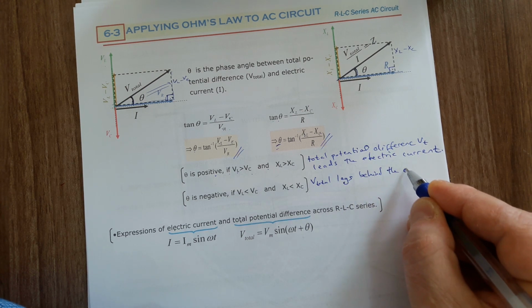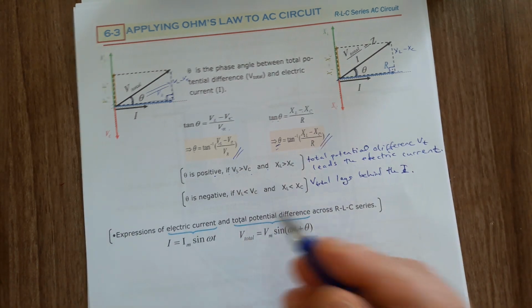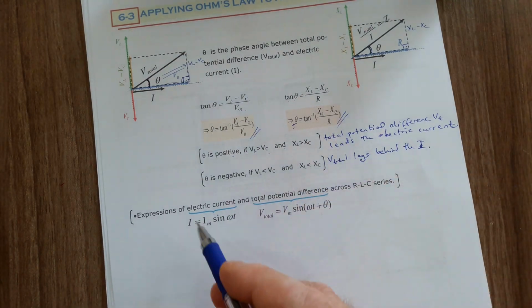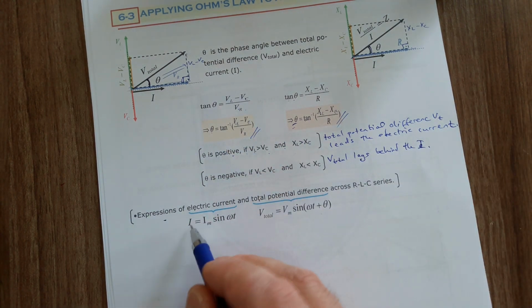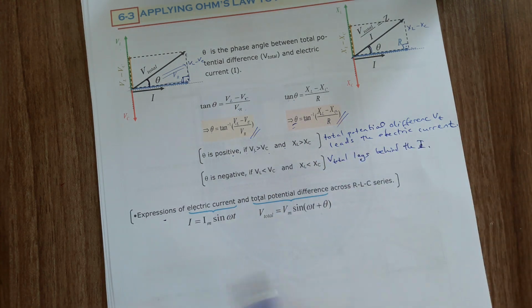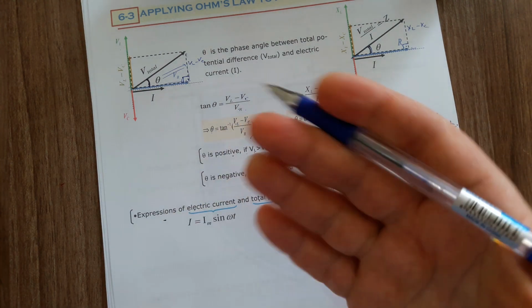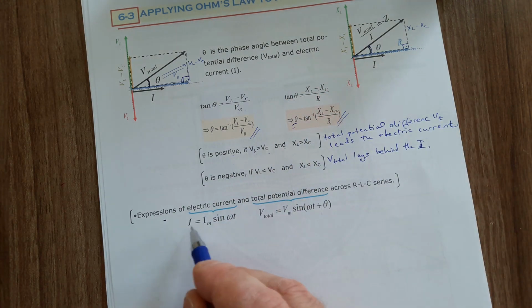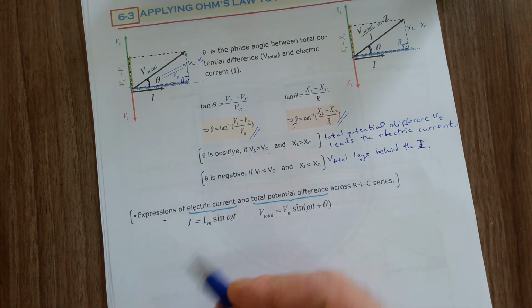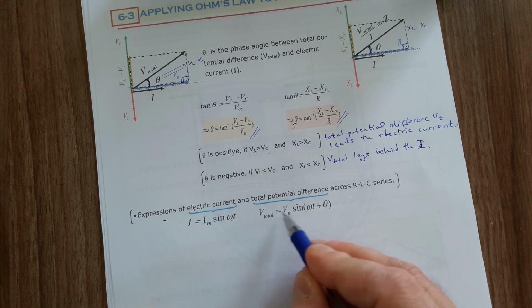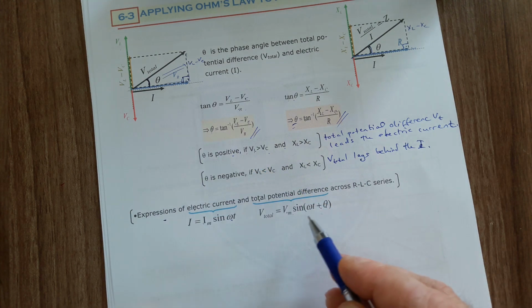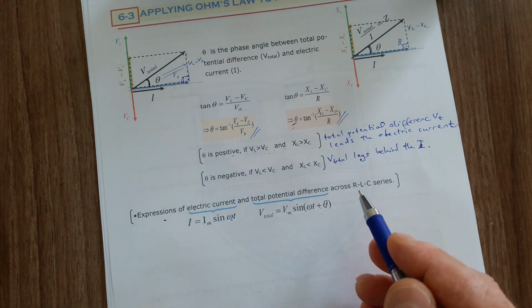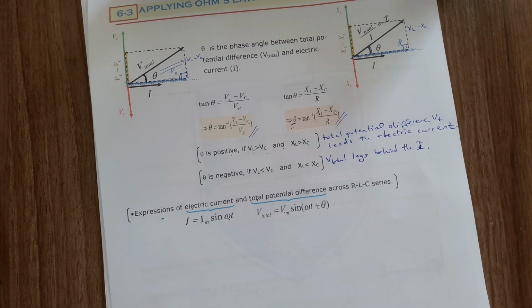the electric current I. So then you can write the electric current and potential difference equations in terms of this phase angle difference. The electric current is the same for the generator, resistor, capacitor, and inductor, so I is equal to Im sine omega t, but the total potential difference is going to be Vm sine omega t plus theta. Theta is the phase angle difference between the electric current and potential difference. So now let's solve some problems about our RLC series circuit.